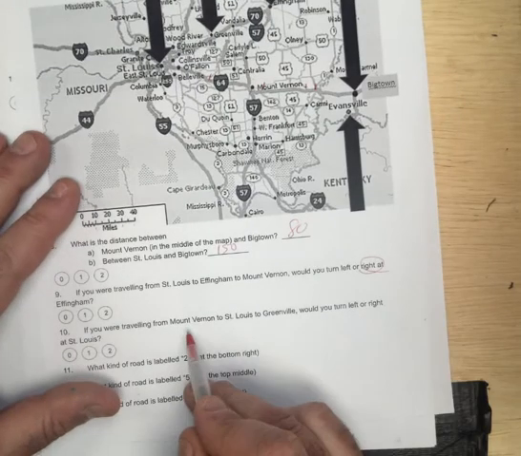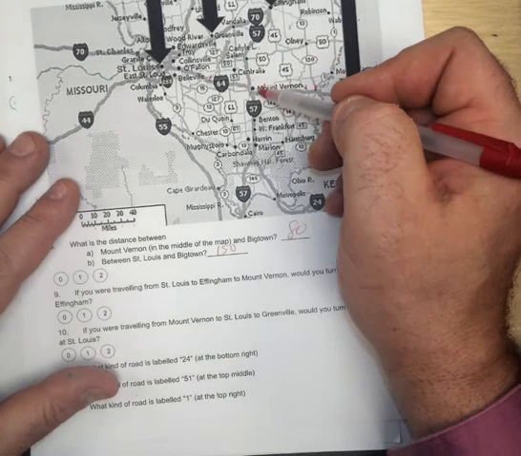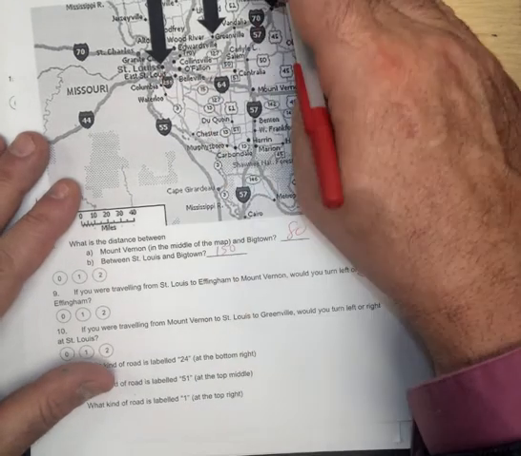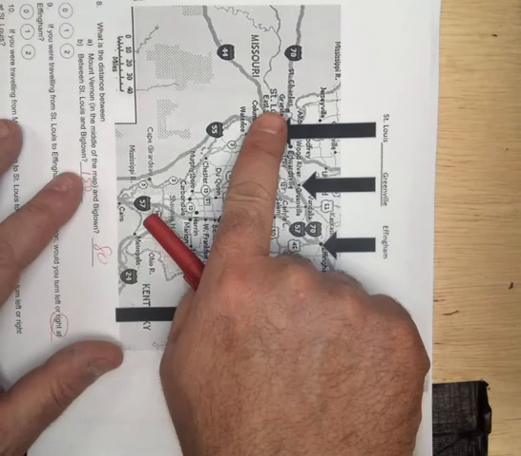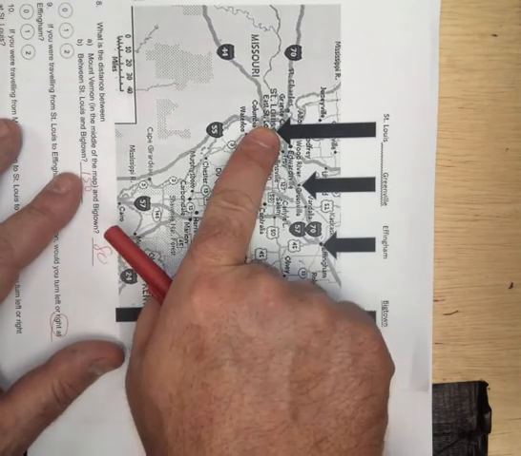Traveling from Mount Vernon to St. Louis to Greenville. Here's Mount Vernon to St. Louis to Greenville. I have to turn the page, so I'm looking down the first road from Mount Vernon to St. Louis, and I can see that Greenville is to my right.